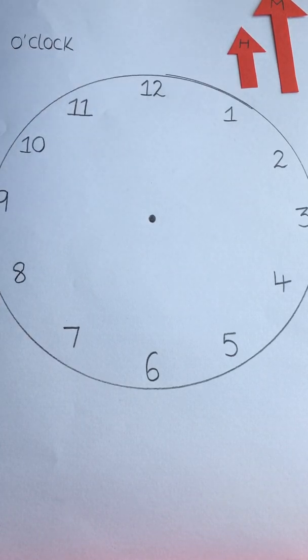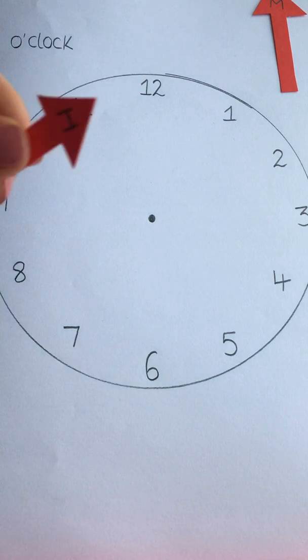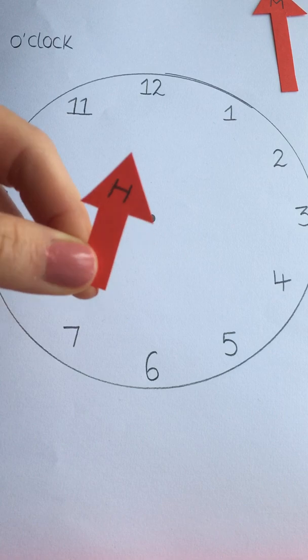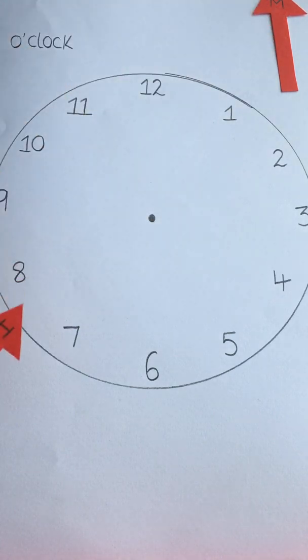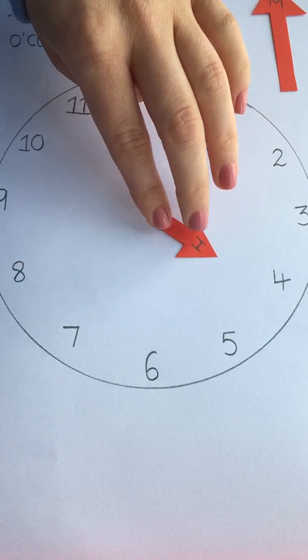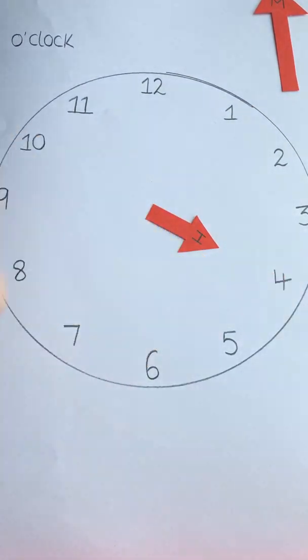Okay, so actually, I'm going to let you into a little secret. We can tell the time, especially when it's an o'clock, just by using our hour hand. So I'm not even going to use my minute hand at the minute. And you'll notice that my hour hand is pointing at 4. That tells me that it's 4 o'clock.